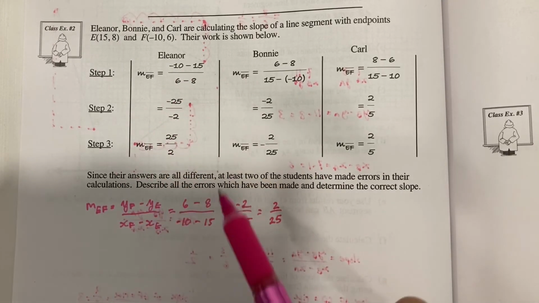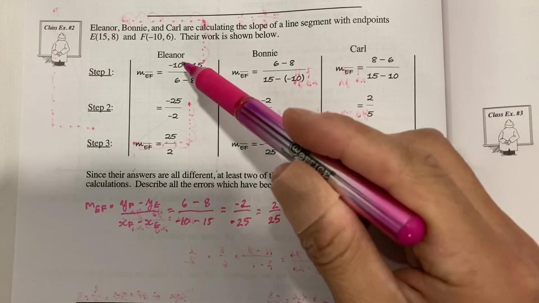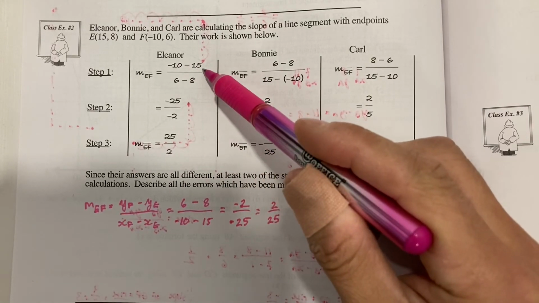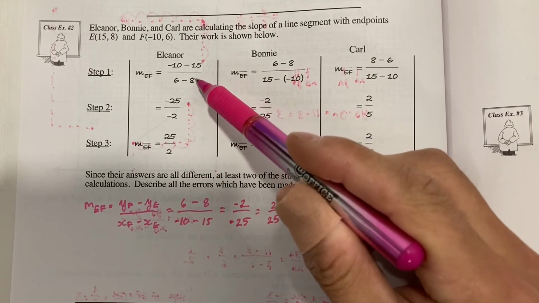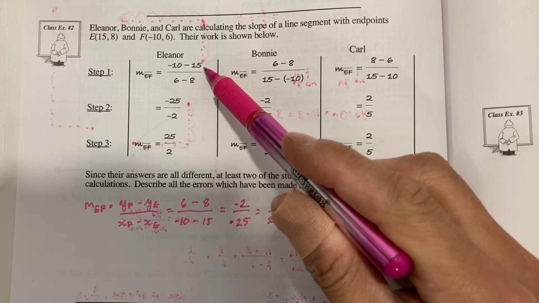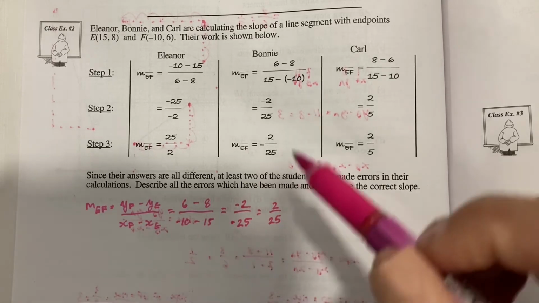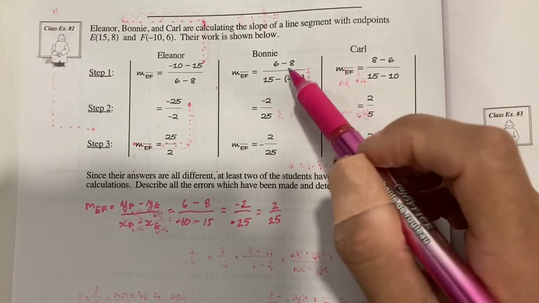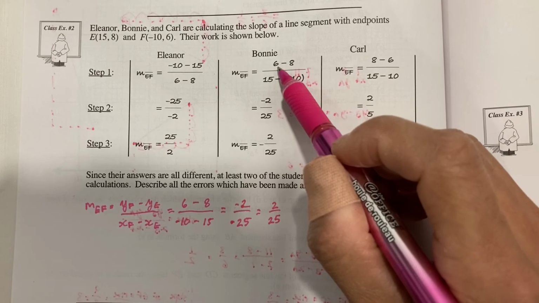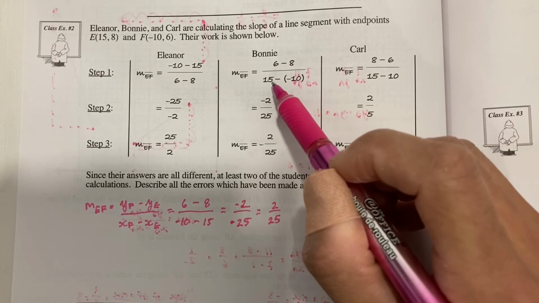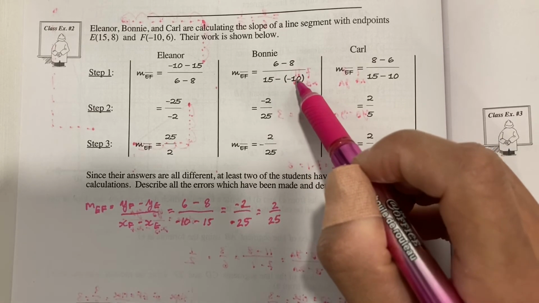First of all, what Eleanor did incorrectly was she switched around the X and Y values. So she was dividing the run by the rise instead of the other way around. Bonnie was pretty close. She had the 6 and the 8 in the right place, although she had the 15 and the -10 mixed up.